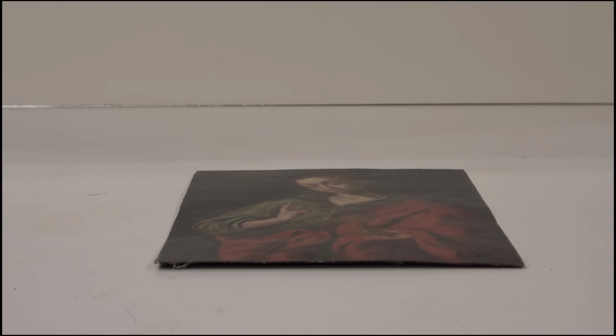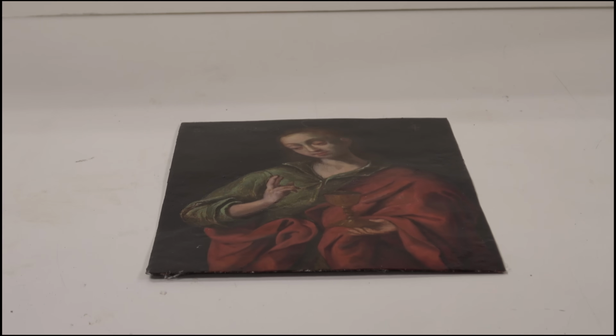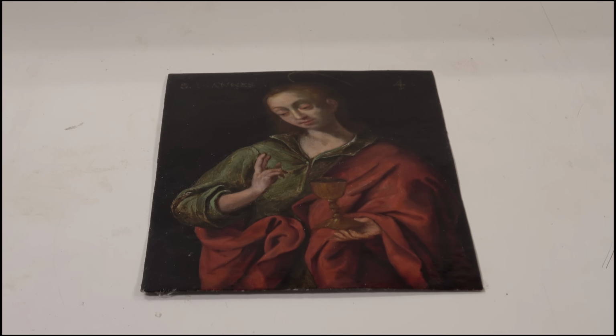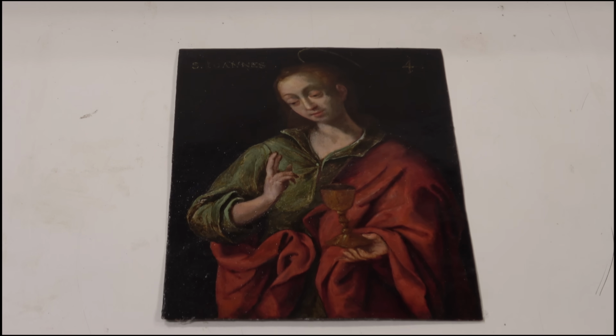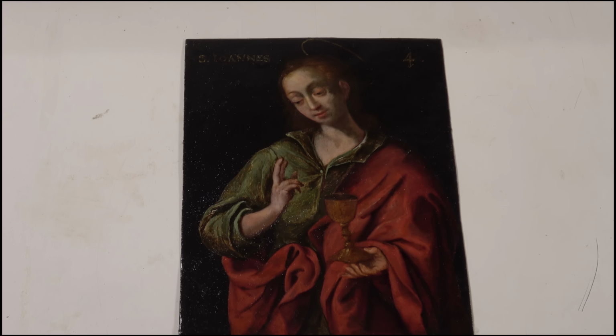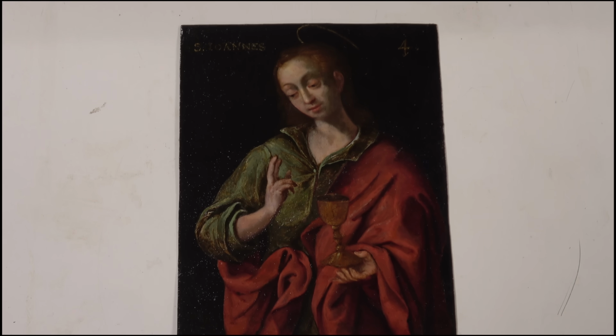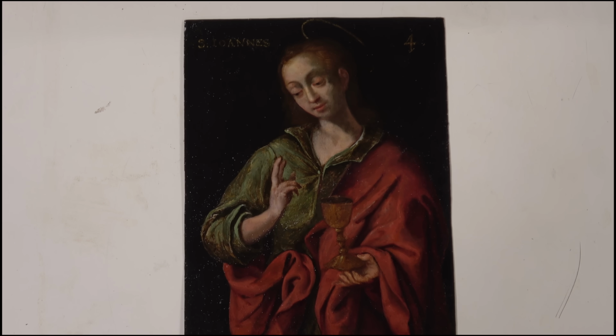And there's the final painting. All flat, with all the creases, ripples, and distortions removed. All clean, with the varnish and overpainting removed. All retouched, varnished again, and ready to go home.